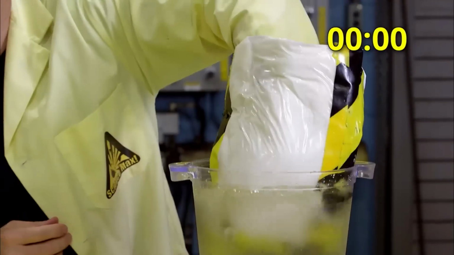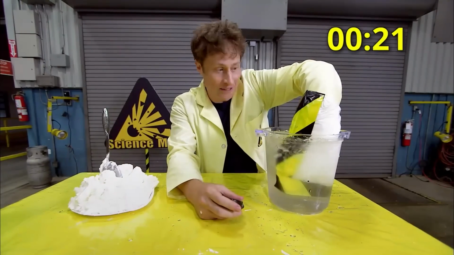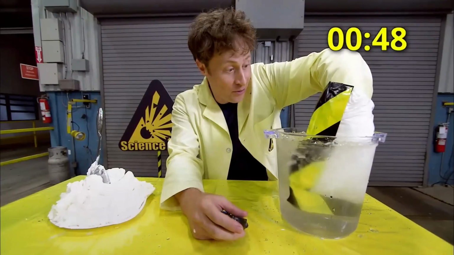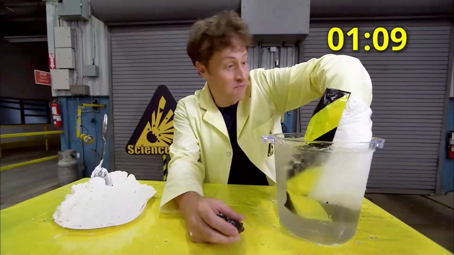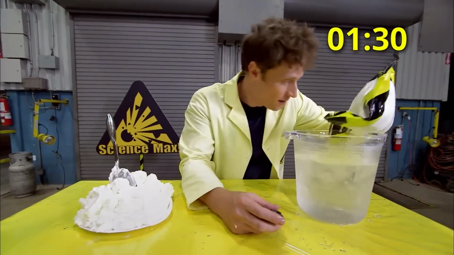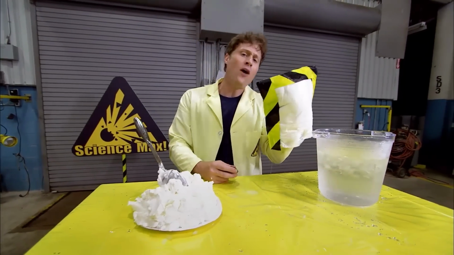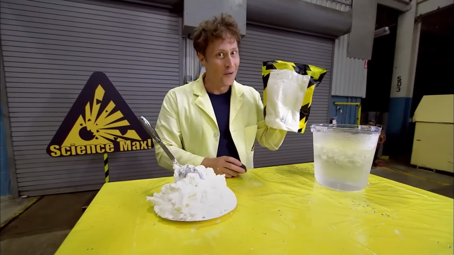I stick the blubber glove in the ice water. It's completely working. It is not even cold. The blubber is completely protecting my hand from the ice water. I'm not even remotely cold at all. That is very fun. So, try it yourself. A blubber glove. Now, how do we max out a blubber glove? Watch.